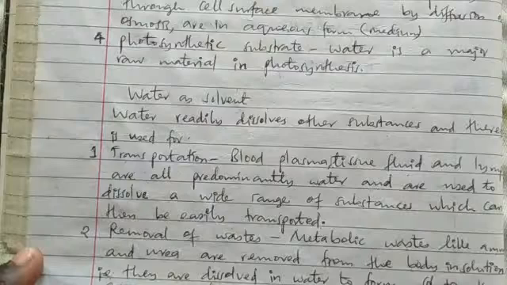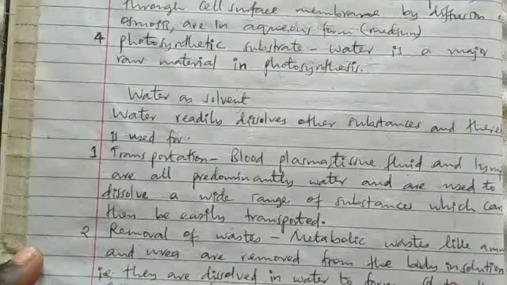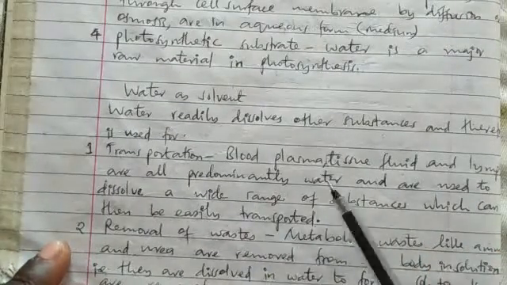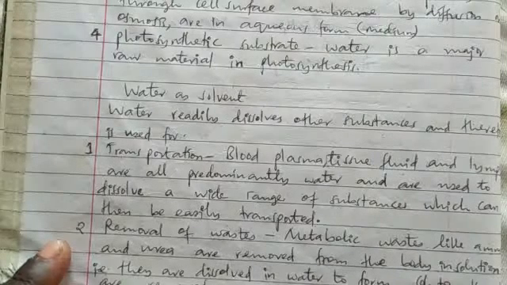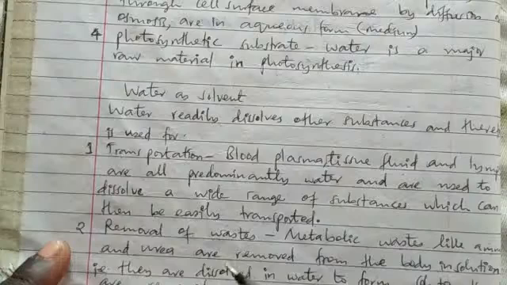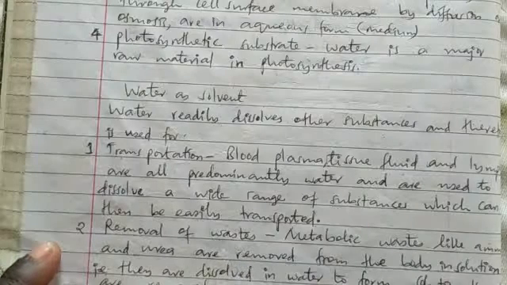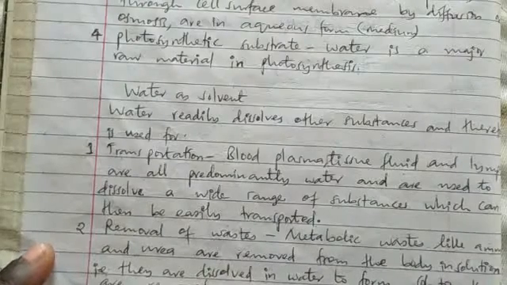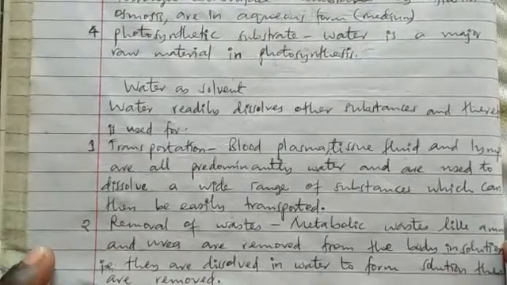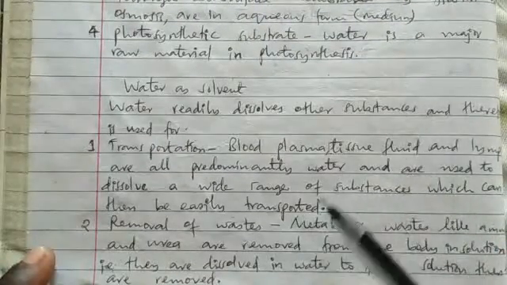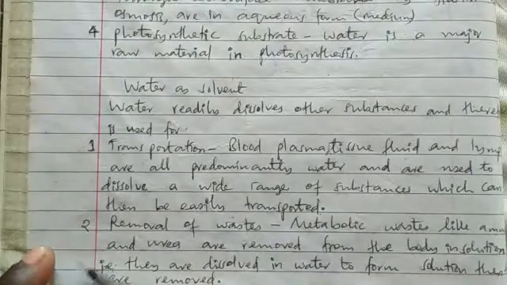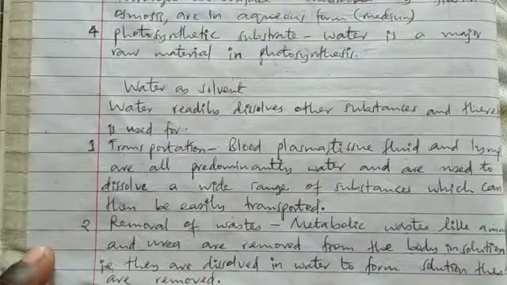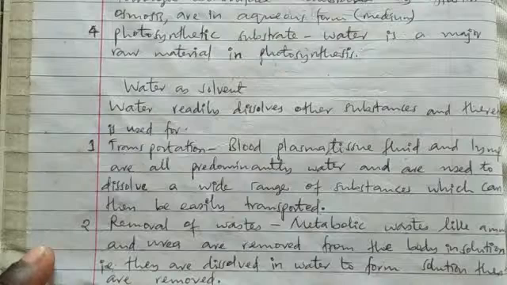First is the transportation in the blood plasma, then in the tissue fluid, and in the lymph. All are predominantly water, and they are used to dissolve a wide range of substances which can then be more easily transported. In the blood plasma, we have different components and materials such as sodium chloride, and they are dissolved there, or potassium. Even carbon dioxide is carried in blood, sometimes in dissolved form, or it can react with water to form a weak carbonic acid, which dissociates to form hydrogen and hydrogen carbonate, which is carried by combining with the hemoglobin. So all of those processes require water.